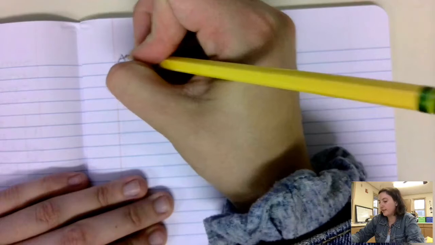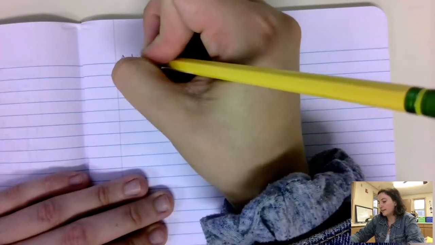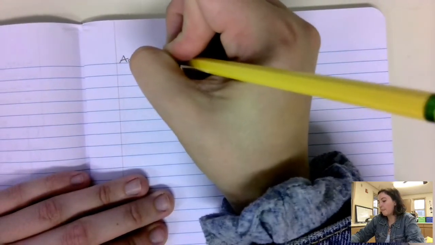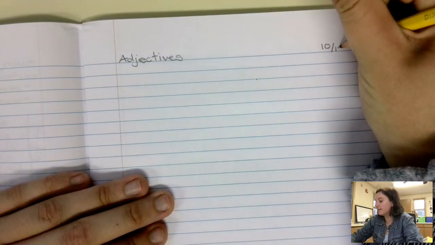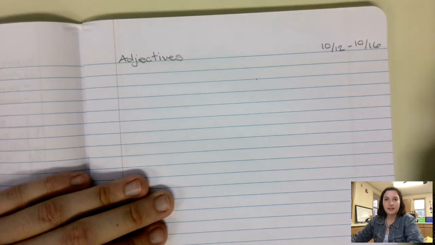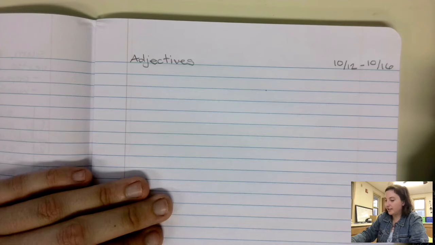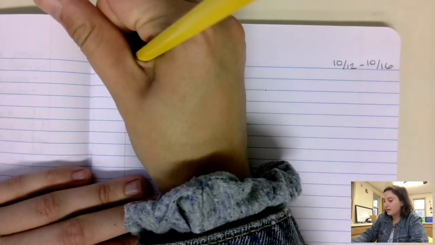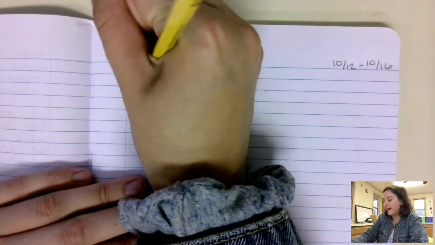So then I'll flip to that page and title it the same thing, Adjectives. And I want to give it a date. This is going to be sometime between 10:12 and 10:16. All right. Adjectives describe nouns.